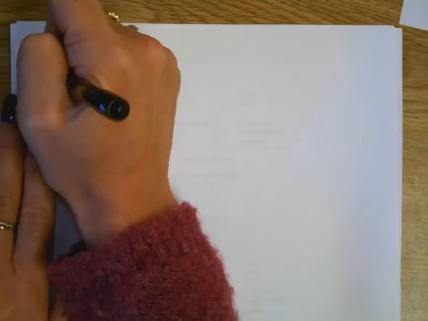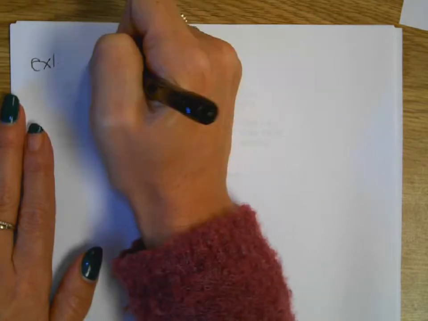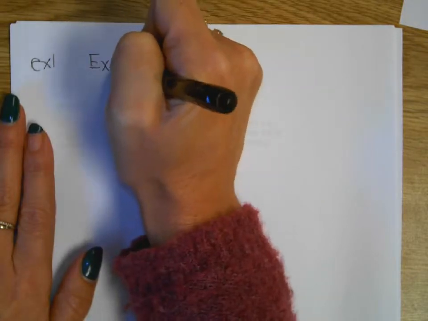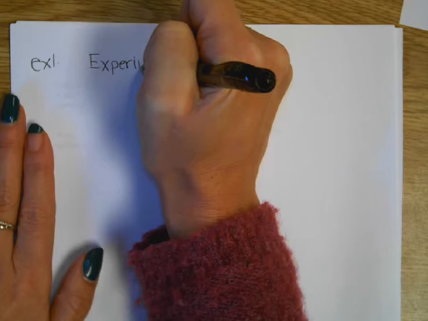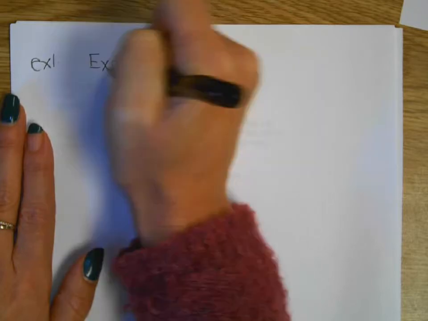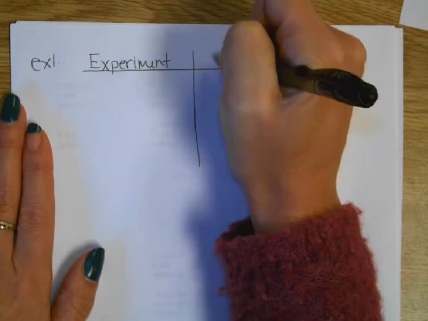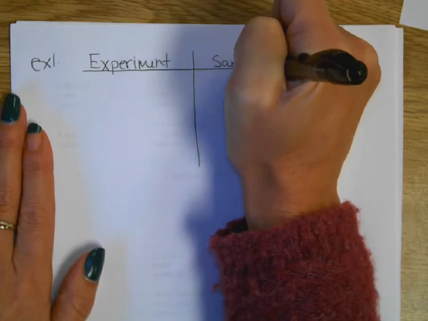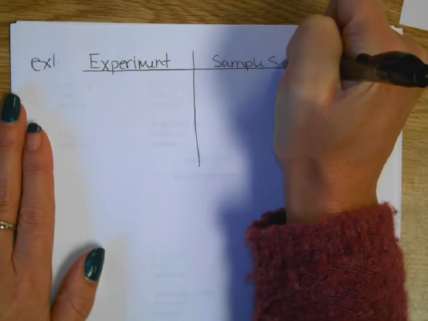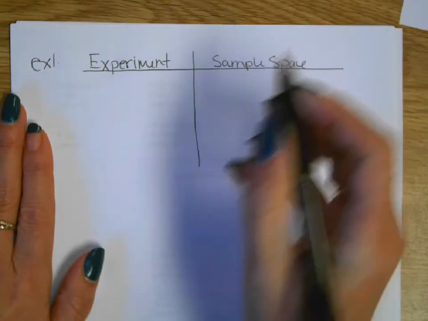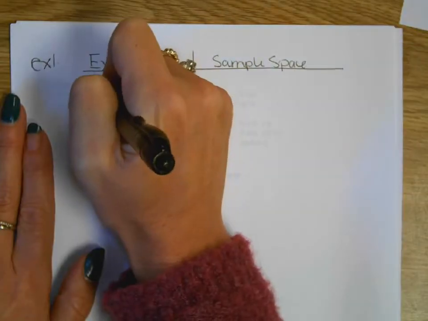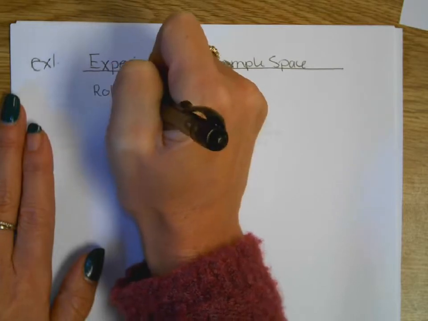Okay, example 1. I'll give you the experiment, and you will list out the sample space. So first we'll start easy. Roll a single 6-sided die.